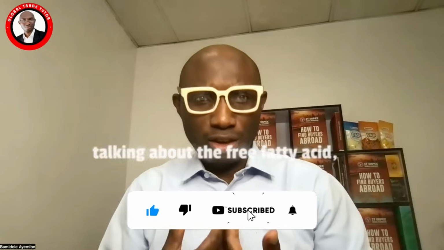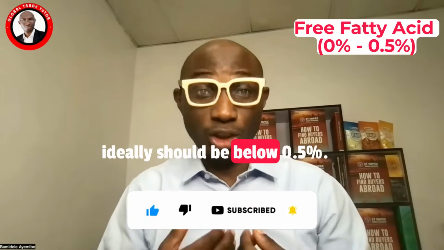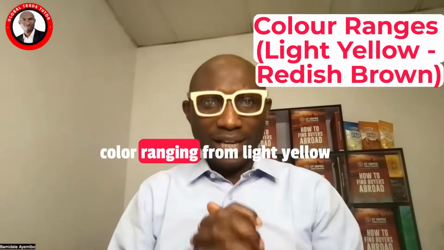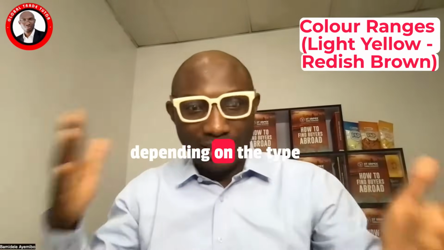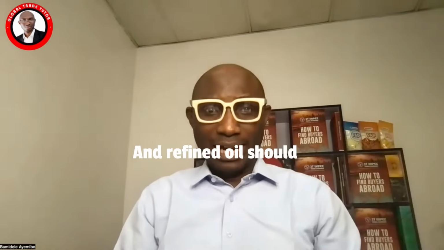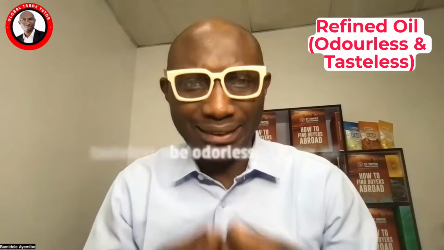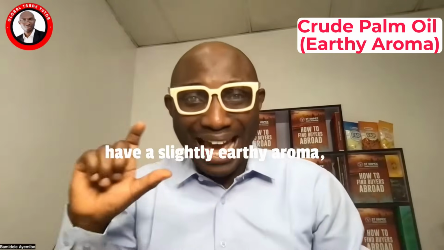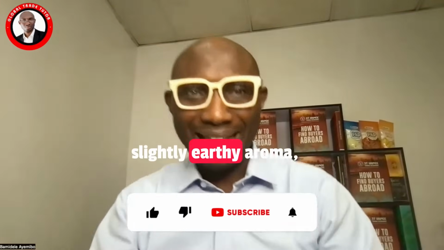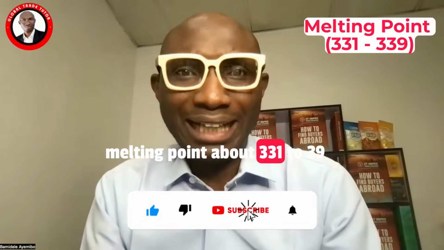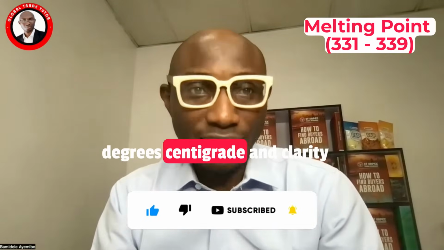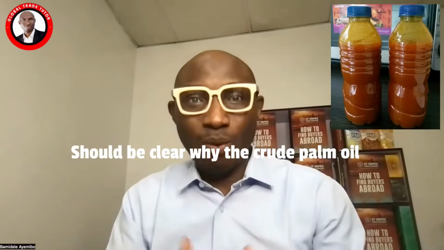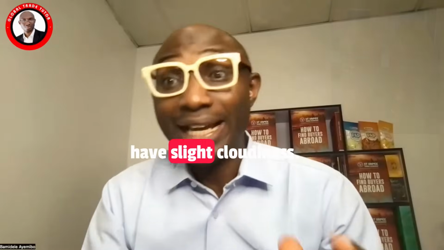Chemical specification: talking about the free fatty acid, ideally it should be below 0.5%. Moisture and impurity should be less than 0.1%. Color ranging from light yellow to reddish brown, depending on the type and processing. Refined oil should be odorless and tasteless, while the crude palm oil has a slightly earthy aroma. Melting point is about 31 to 39 degrees centigrade, and clarity is expected, so refined oil should be clear, while the crude palm oil has slight cloudiness.